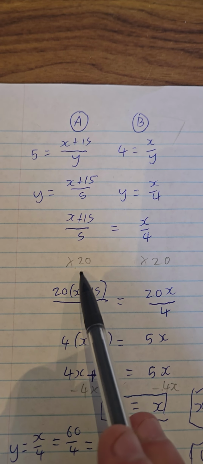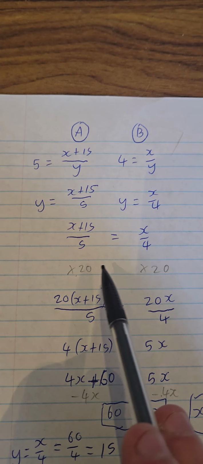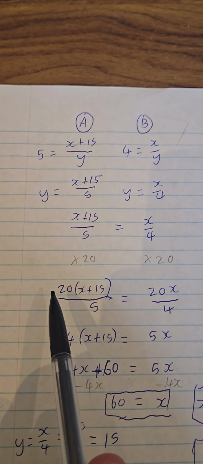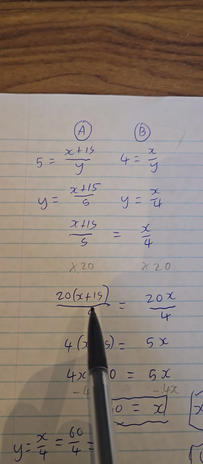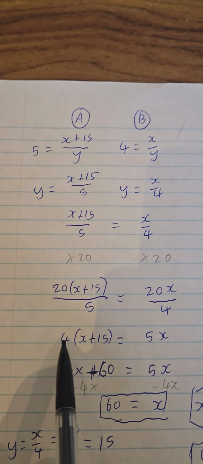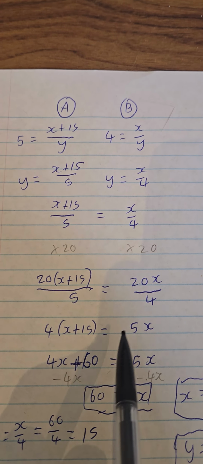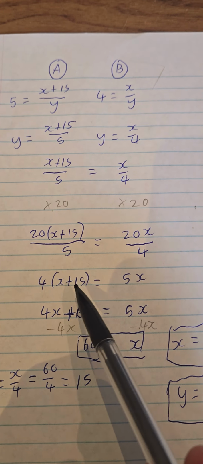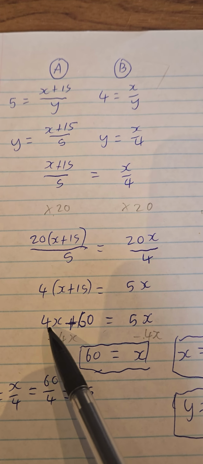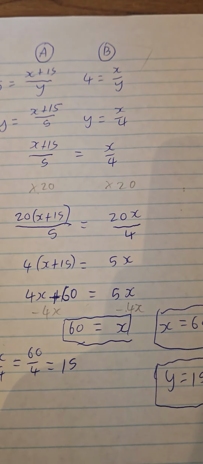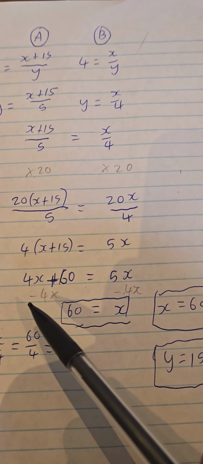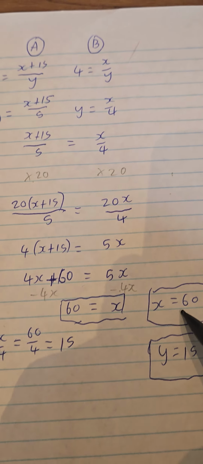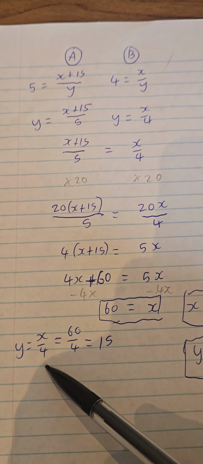It's like you have two bags of sand. If they are equal weight, and they both get multiplied by 20, they'll still both be equal. Now 20 divided by 5 is 4, and 20 divided by 4 is 5. That's why I chose 20, it simplifies. And 4 times X plus 15, I'll multiply that 4 in, it's 4X plus 60 equals 5X. There's an equal sign, I subtract 4X from each side. So 60 is equal to X.